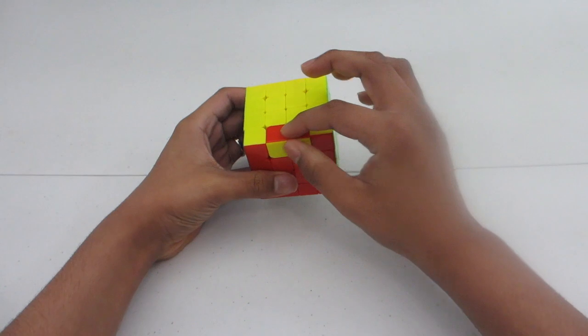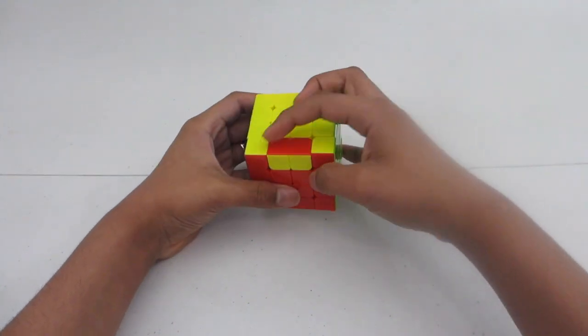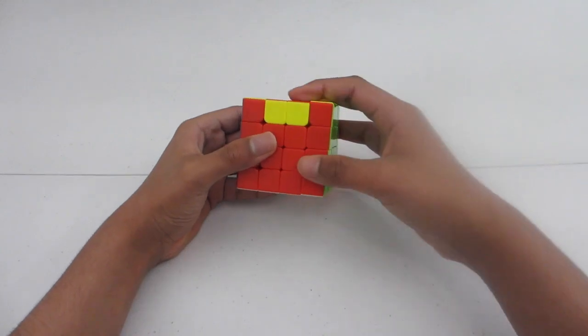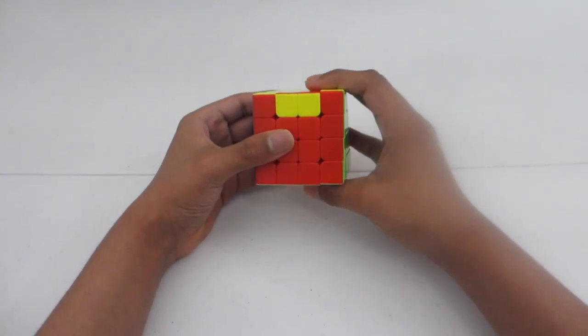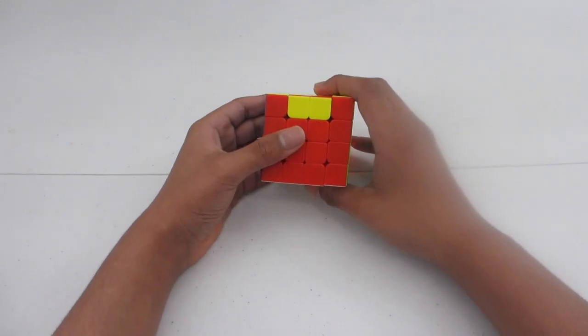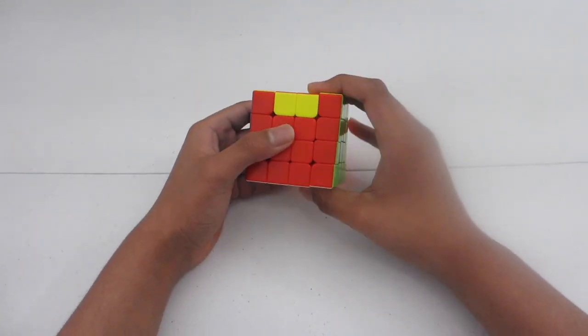I'm going to put the algorithm on the screen if you need it. You could also just watch my hands and what they're doing, or you could go to the description and I'll type it in there, if you know how to read 4x4 notations. So here we go.